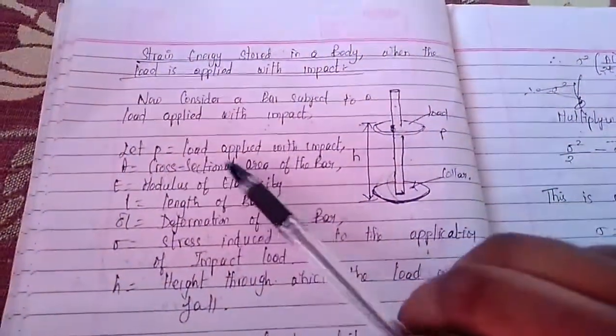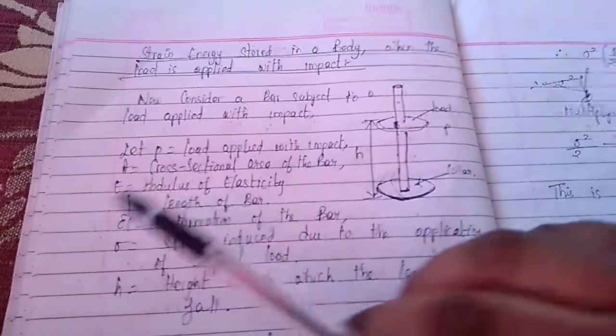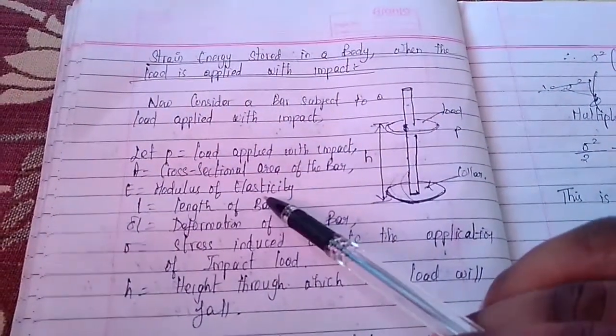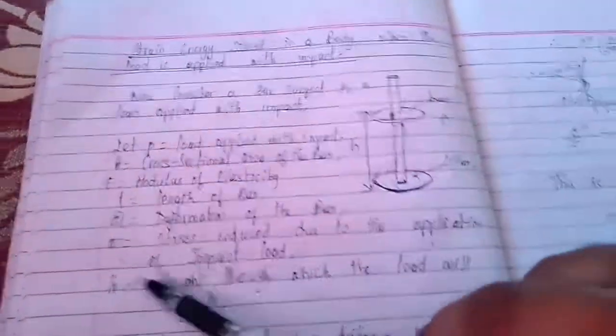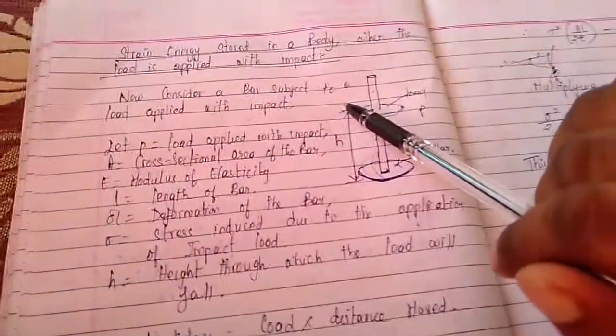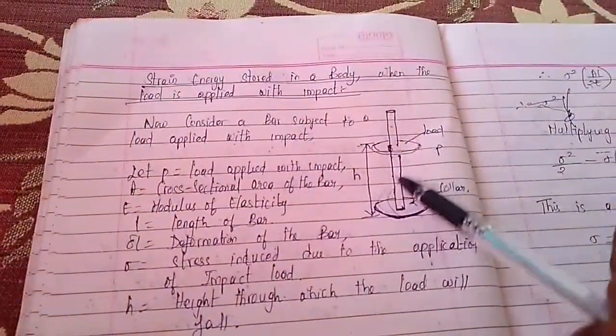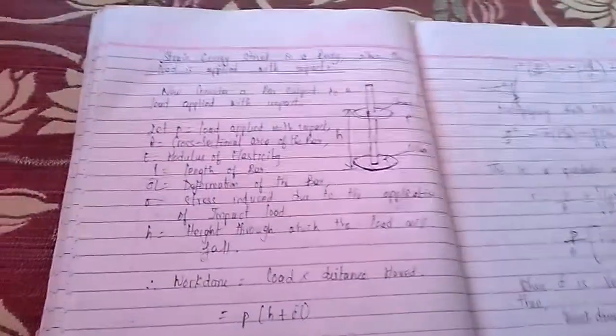So let P is equal to the load applied with impact. Area A is equal to the cross section area of the bar. E is equal to modulus of elasticity. L is equal to length of bar. Dou L is the deformation of the bar. Sigma is stress. H is equal to the height of the load from the collar. That is how you will find your strain energy that is stored in the body due to the impact load.